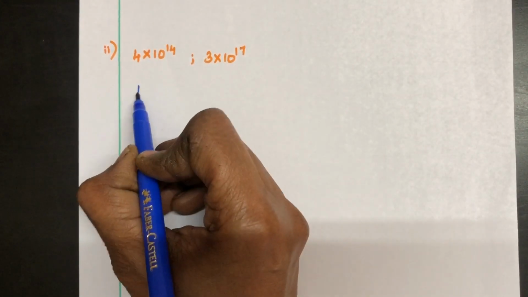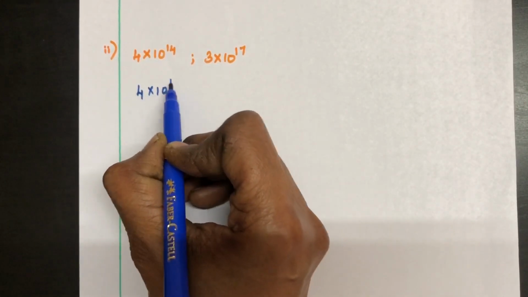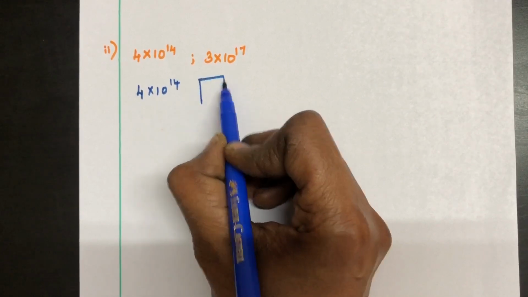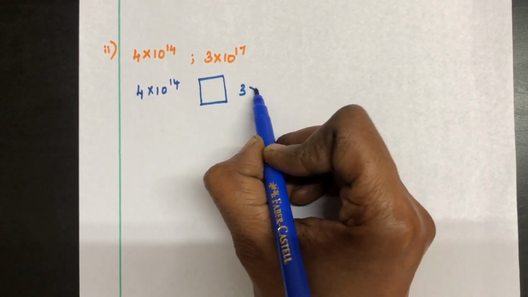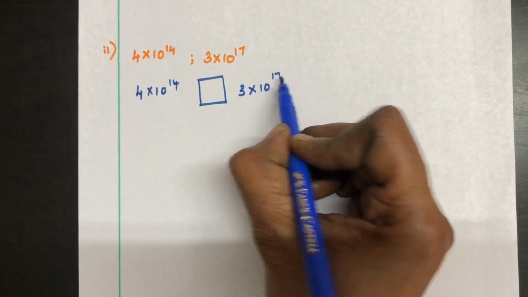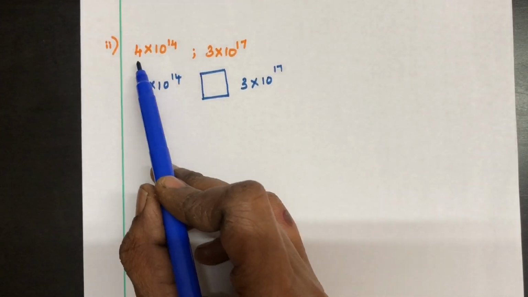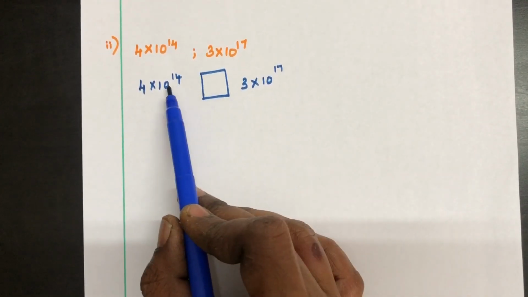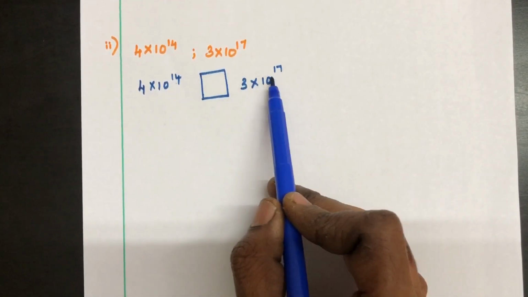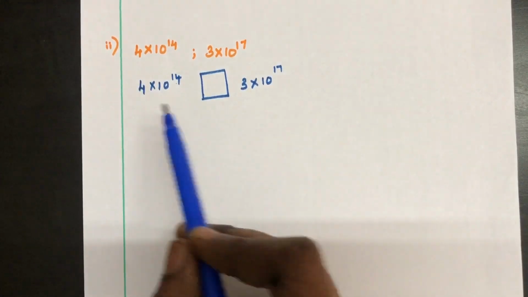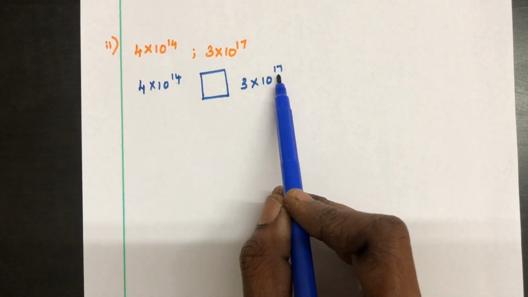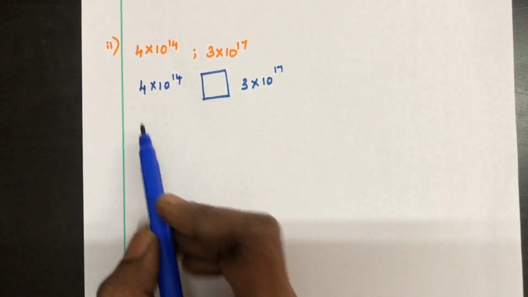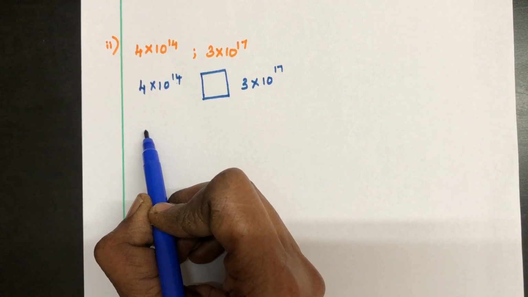Now this one, 4 into 10 power 14. We are going to compare this with 3 into 10 power 17. How to compare this? 4 is greater than 3, but here it is 10 power 14 and there 10 power 17. We don't know how to compare. This is less than this one. So how to compare this? We will see it easily.